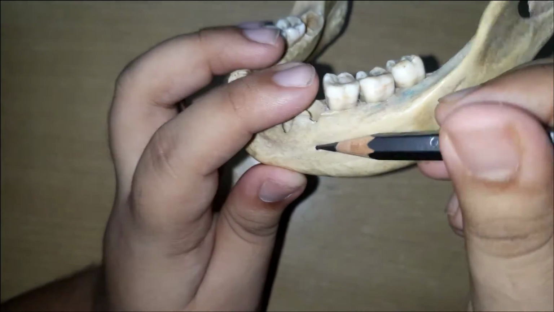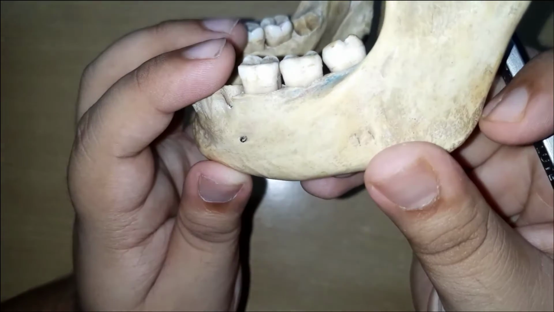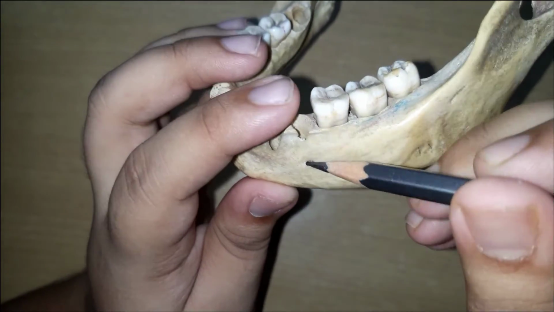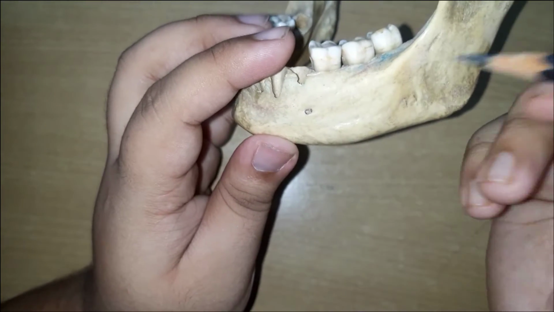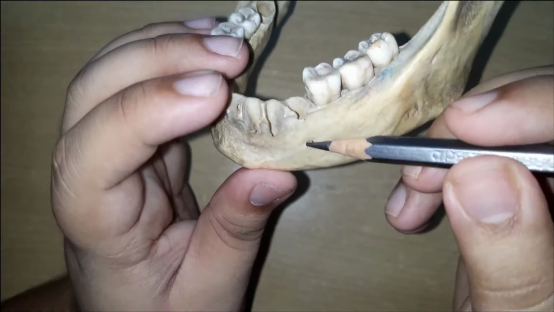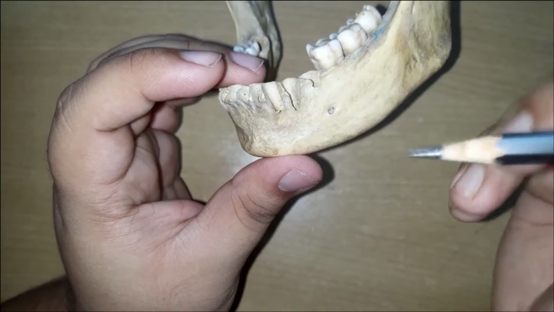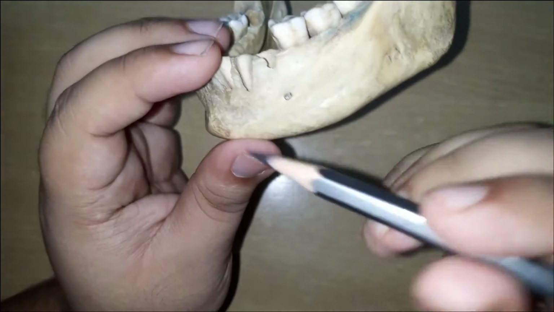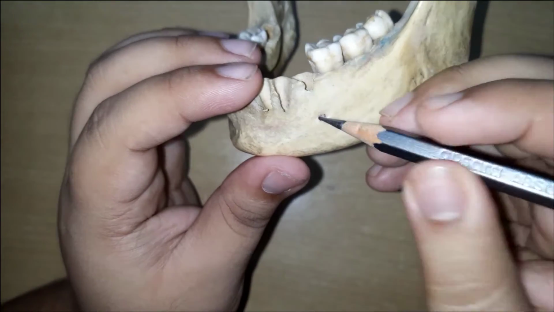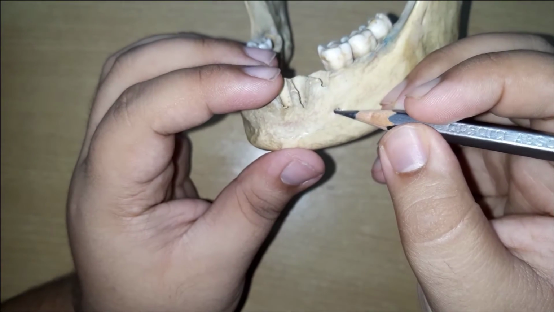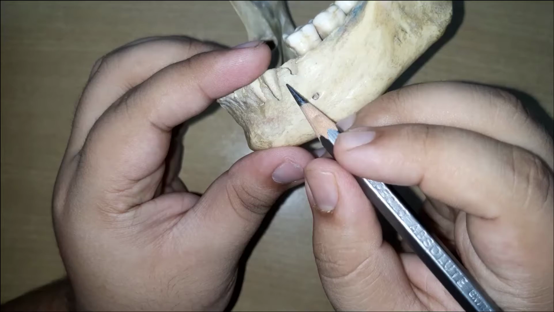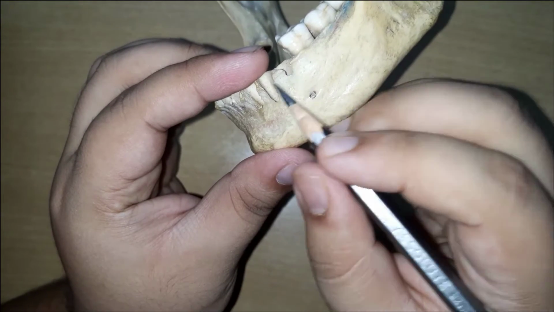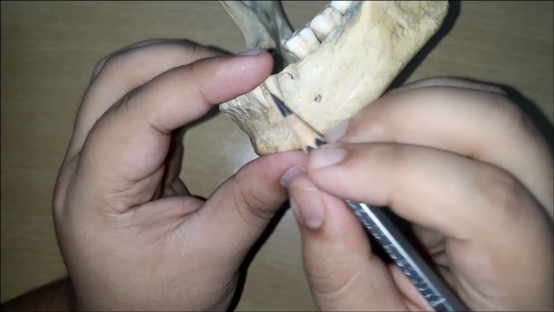Obviously, we can see that there is a hole here. This hole is a foramen, known as the mental foramen. The mental foramen is continuous inside the body of the mandible, forming the mental canal. This mental foramen is mostly present in between the two premolar teeth.